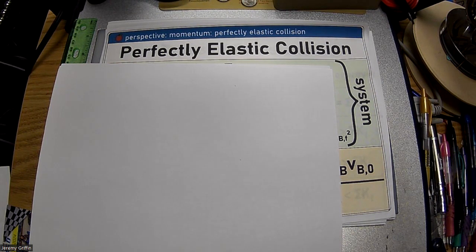You guys, a little more time. Let's see if you guys can finish writing that system of equations that would define perfectly elastic.